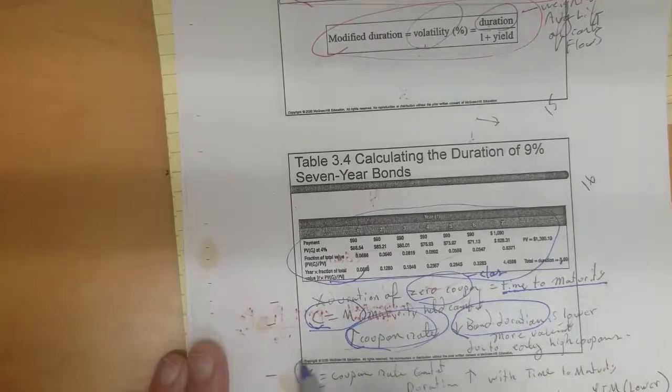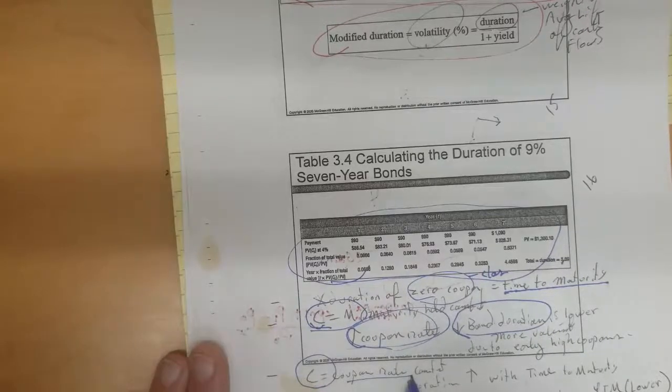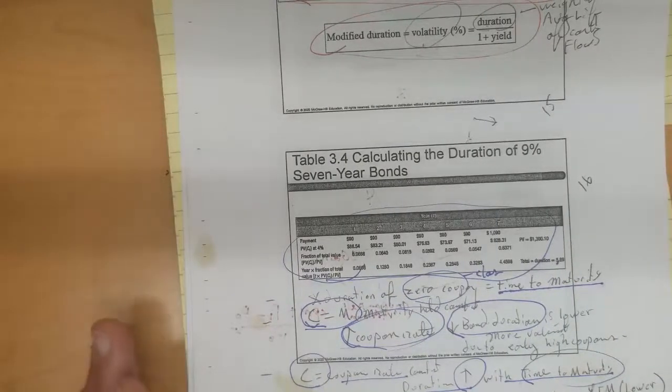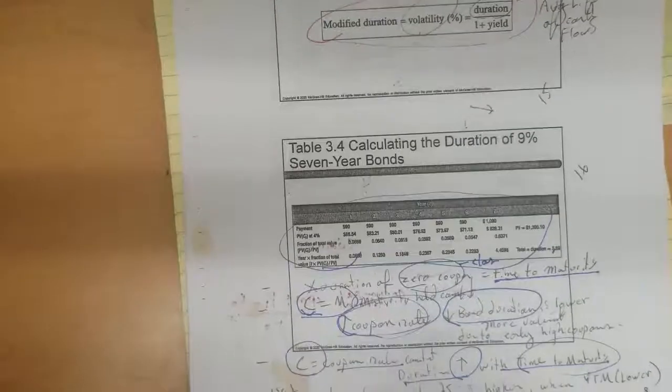If you hold constant the coupon rate, as maturity goes out, the duration grows. Why? That's again due to interest rate risk, the possible movement of interest rates. The longer you hold it, the more interest rate risk you're exposed to, among other things.